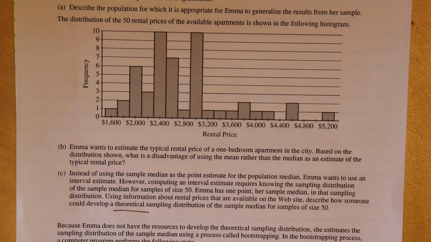So theoretically, to determine the sampling distribution of median rental prices for random samples of 50 one-bedroom apartments from this population, Emma would need to obtain every possible sample of 50 one-bedroom apartments from the website and compute the median of each of those samples. The collection of all possible sample medians is the theoretical sampling distribution for sample medians. So you'd have to take every single possible sample of size 50 from the population, calculate the sample median, and then plot all those values to get the actual sampling distribution.